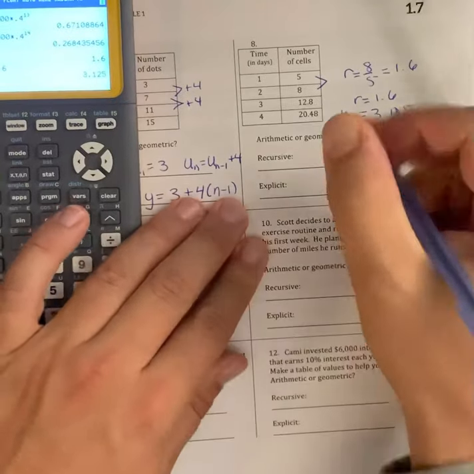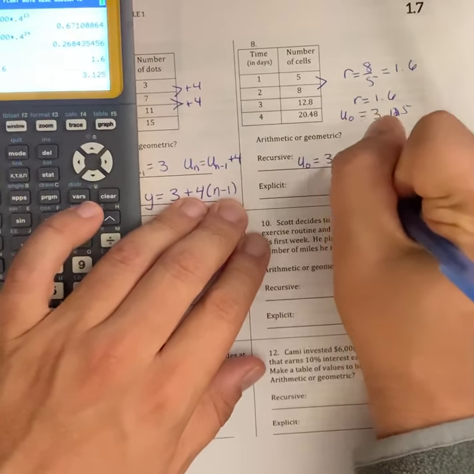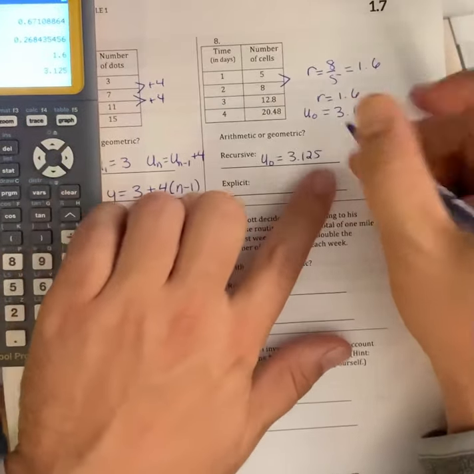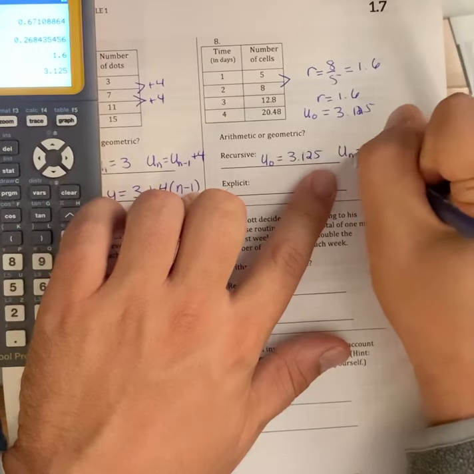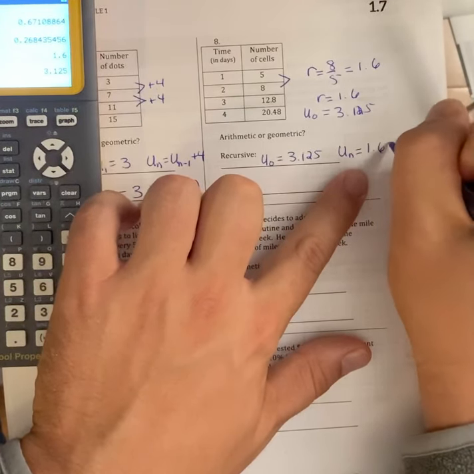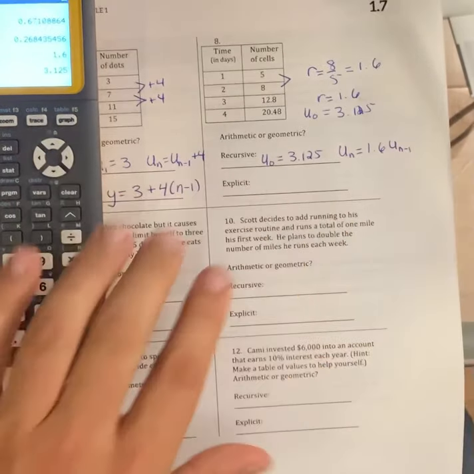So our recursive rule, you can just say U sub 0 equals 3.125. And then my U sub n term equals my common ratio, 1.6 times U sub n minus 1.